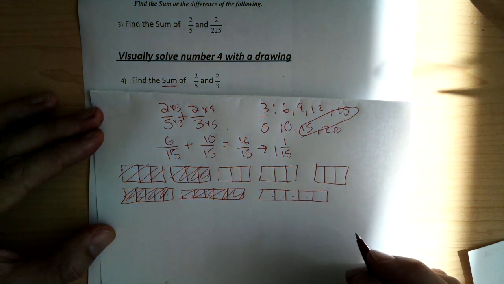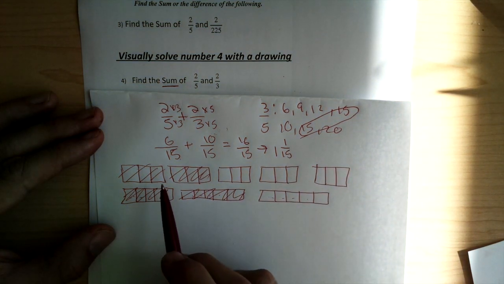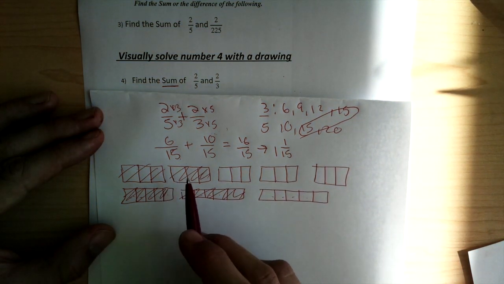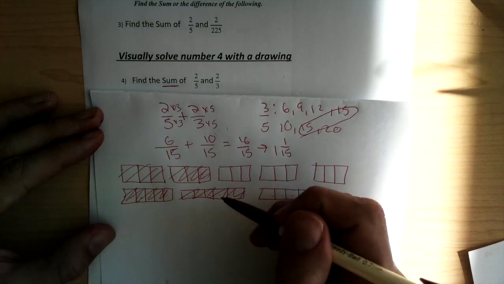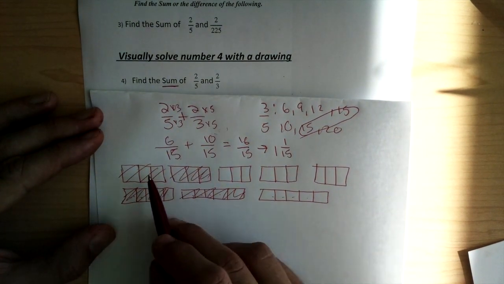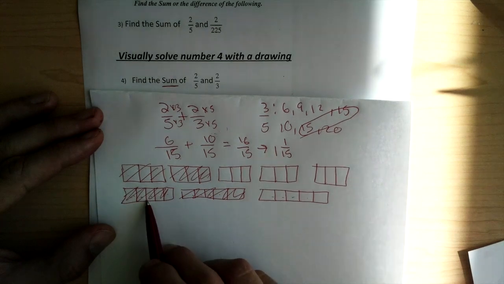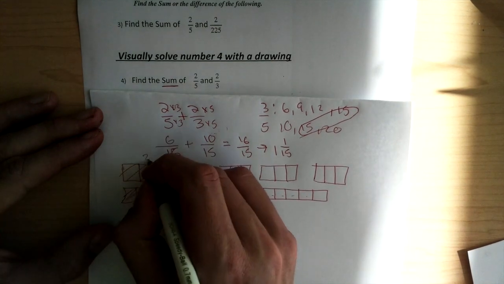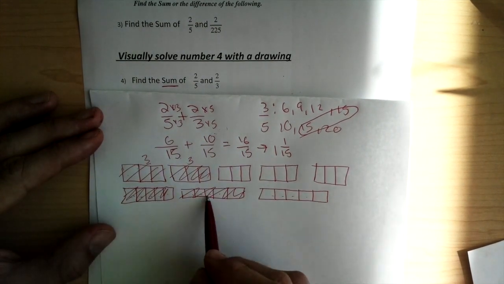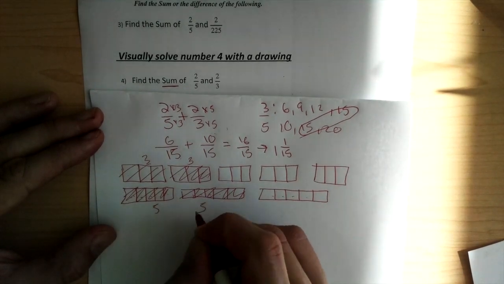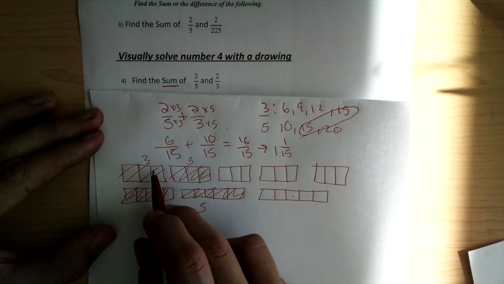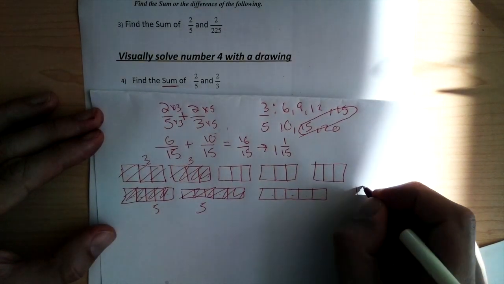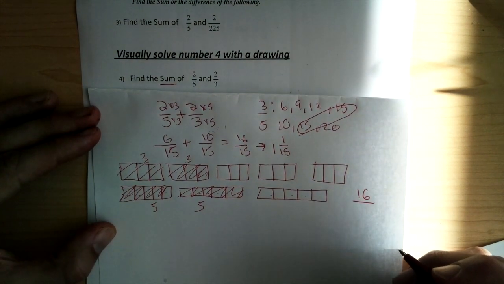Okay. Now, our next step is to ask ourselves, how many shaded shapes are there? Or how many shaded, we'll say, columns? So we have 1, 2, 3, 4, 5, 6. 6. Then, so 3 plus 3. And there's our 5 and 5. So we can think of that as 10 plus 6 is 16. So that'll be our numerator.